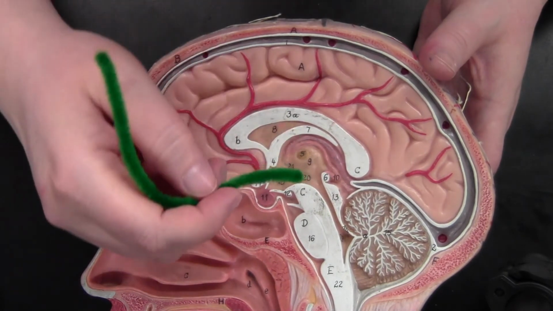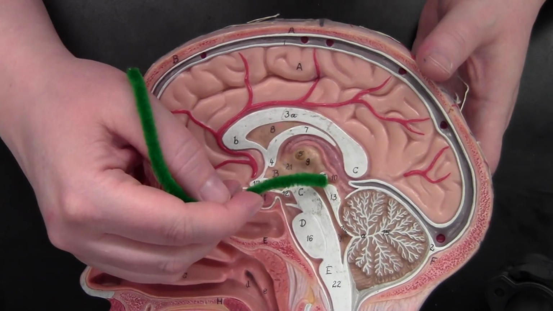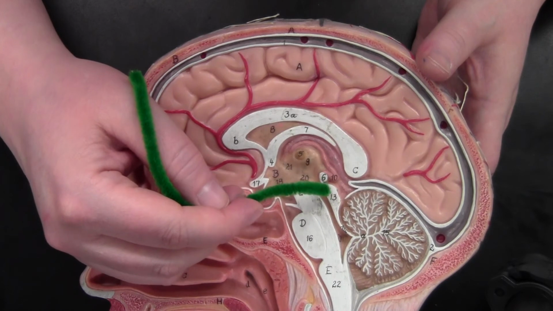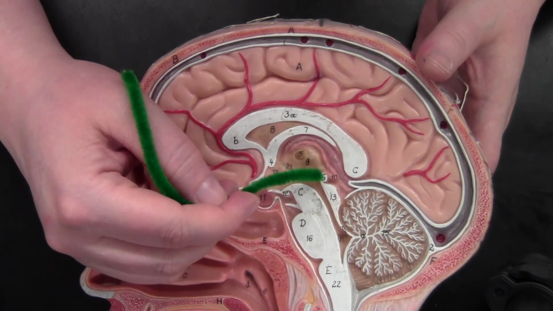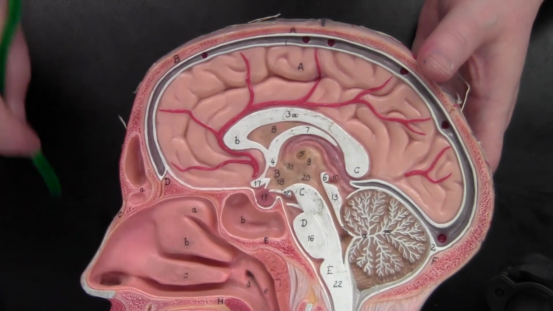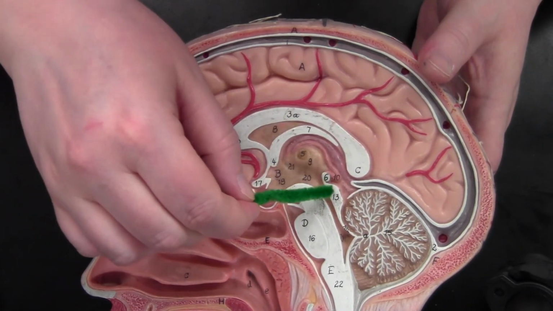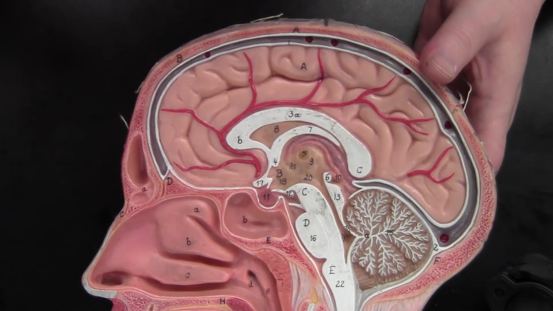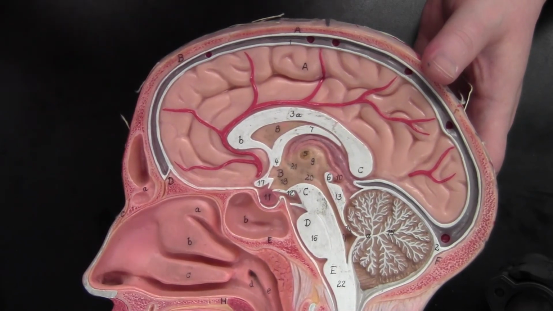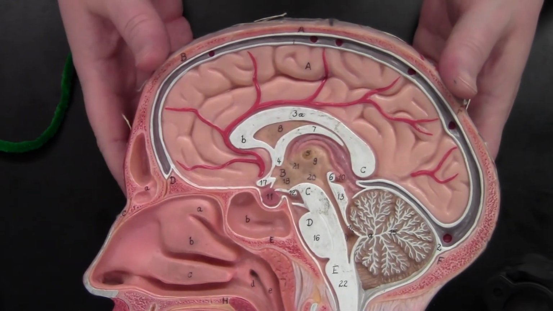Another thing you can see here are the four bumps at the back of the brain. They're called the corpora quadrigemina. And remember, there's two upper bumps, which are the superior colliculi, and there's two lower bumps, which are the inferior colliculi. So you can see them here labeled 6 and 13 on this model as well. So I think we've hit on most of the structures that we need to know on the brain that we can see in this half head model.